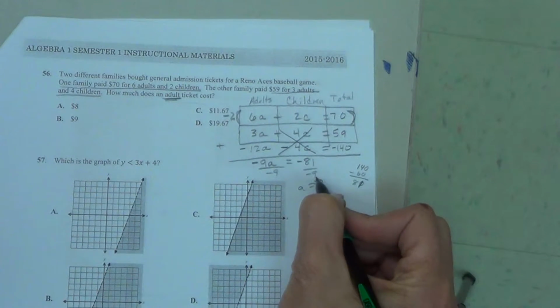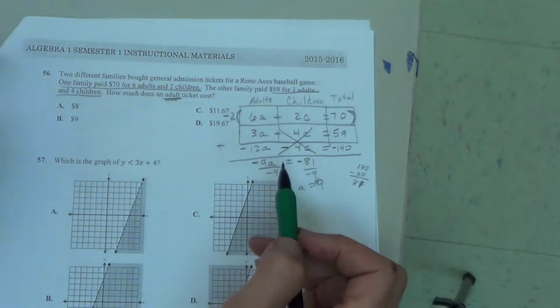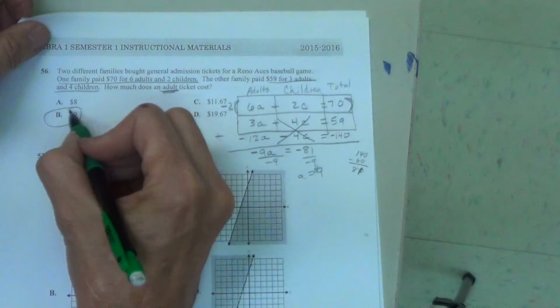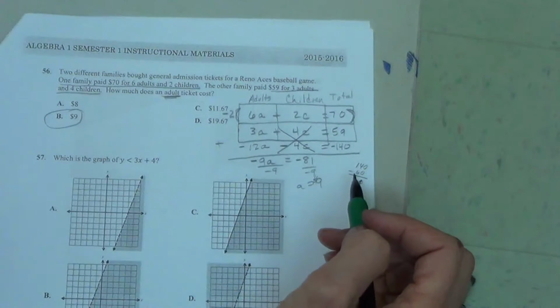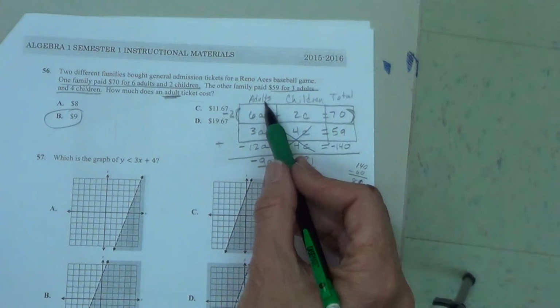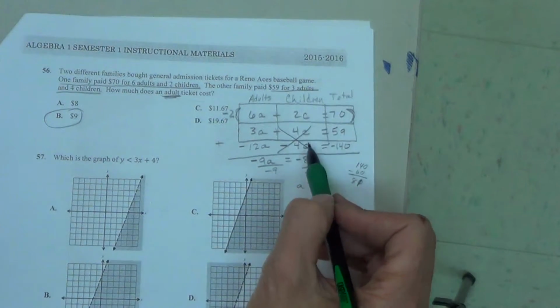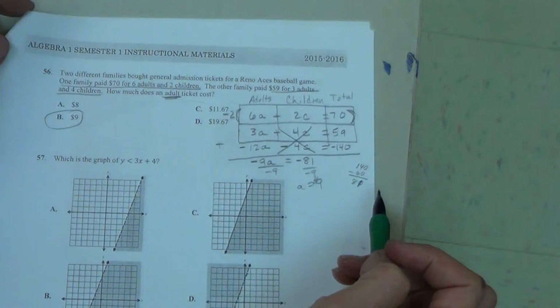And I find that I have $9 for the adult ticket. As I am just looking for the price. And we probably should have marked that on here that the A is the value of the adult ticket. C is the value of the children's tickets. Okay?